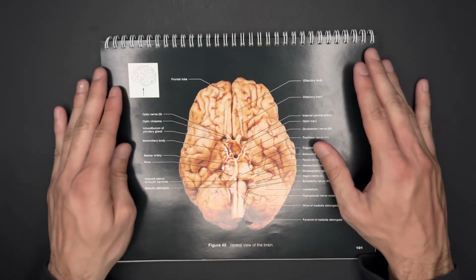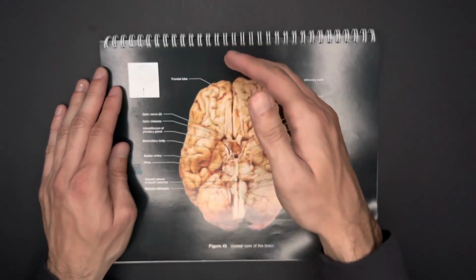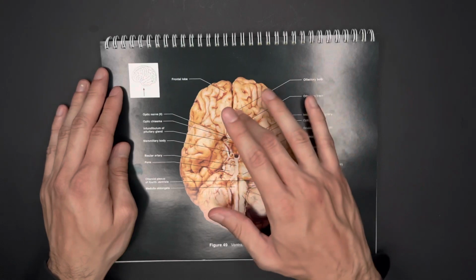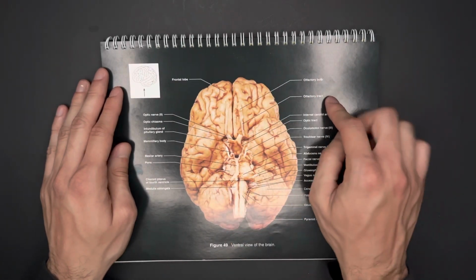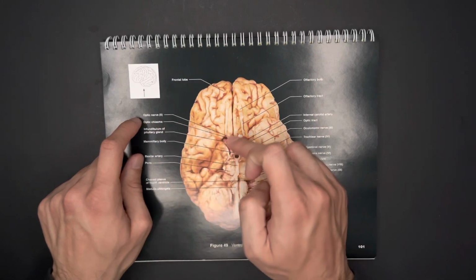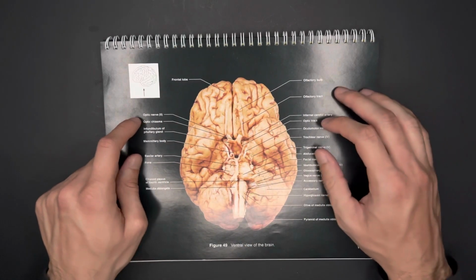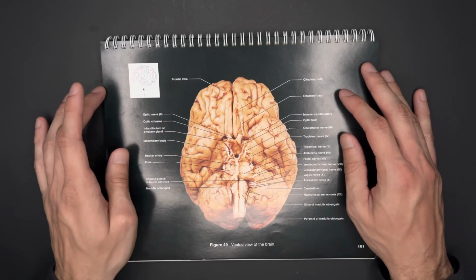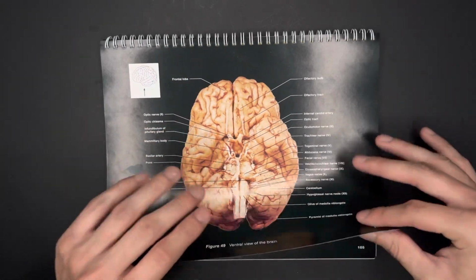Okay, so it looks like I got this down. Frontal lobe, cerebellum, olfactory bulb comes first, and then olfactory tract below that. And on the other side will be the optic nerve. Those are the only ones that I need to focus on for this exam. So let's continue.